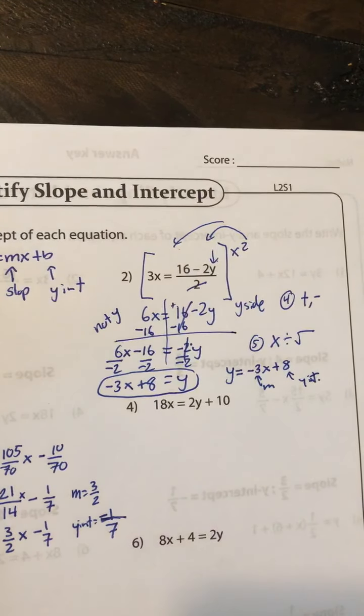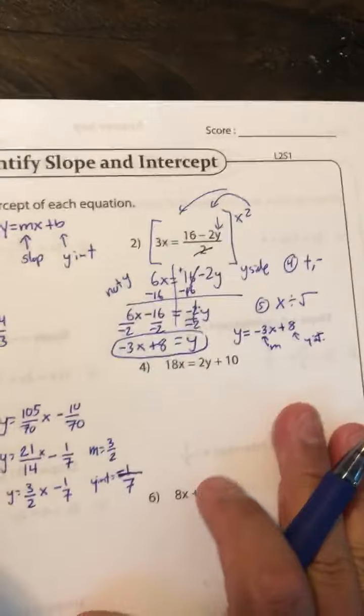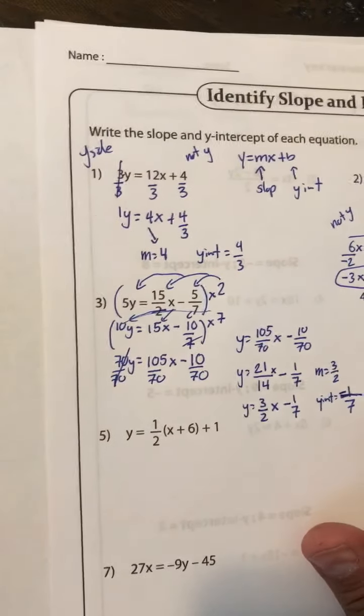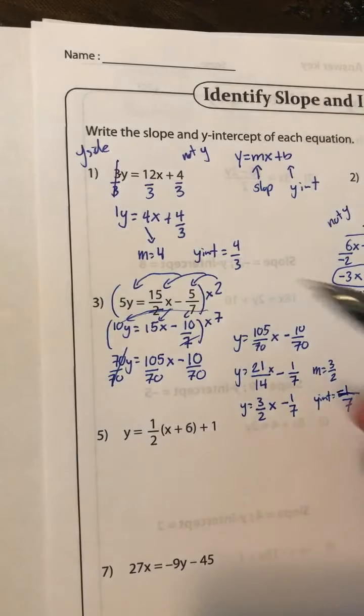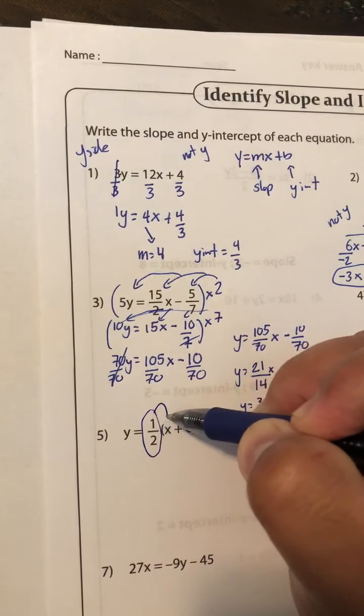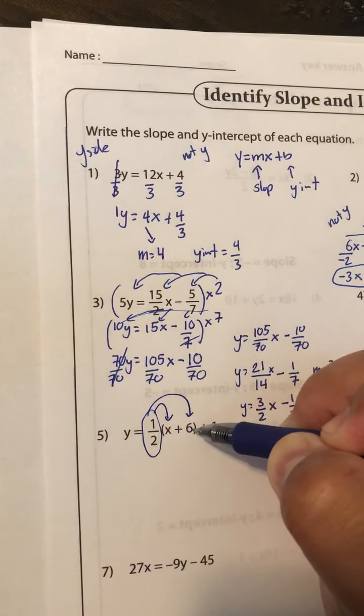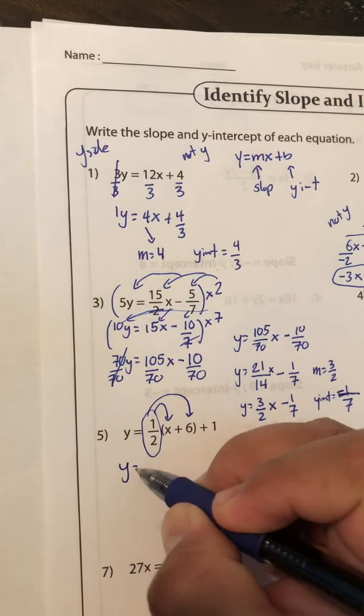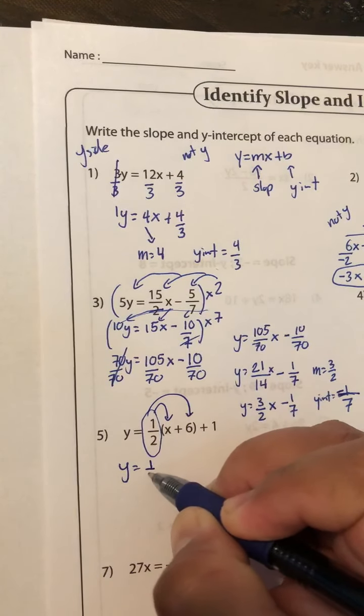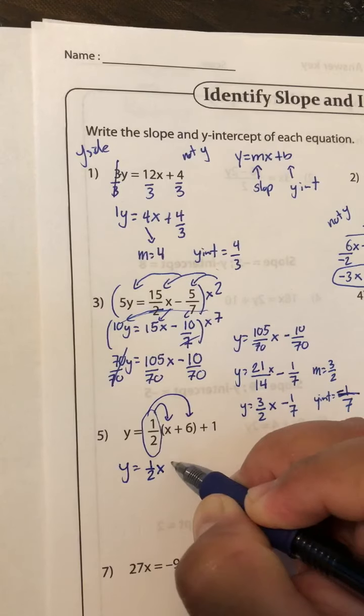I want to do one more for you that's kind of difficult, which is this one here. So I'm going to take this half and multiply here and here, but not here. This half is only multiplying here. So y equals 1/2 times x, that'll give me 1/2 x.